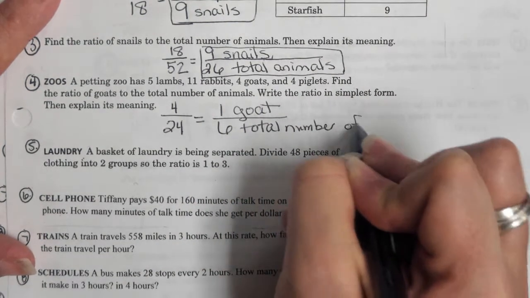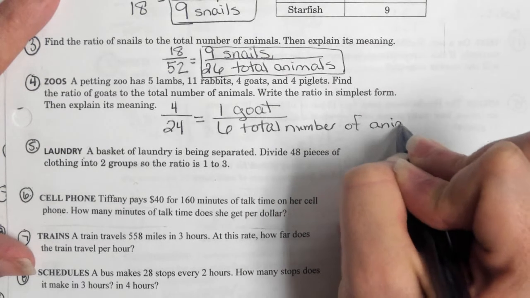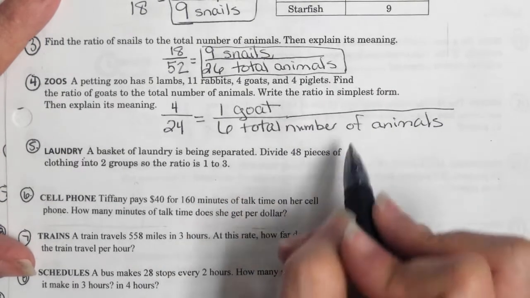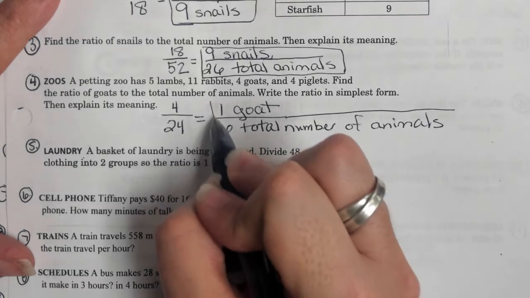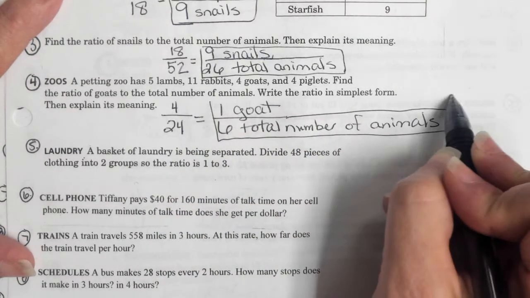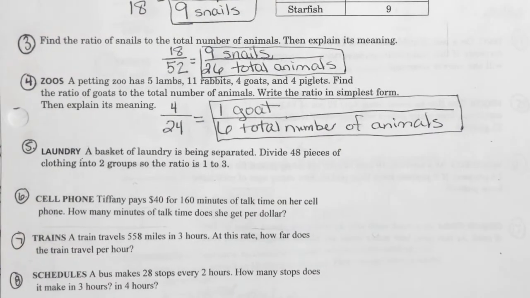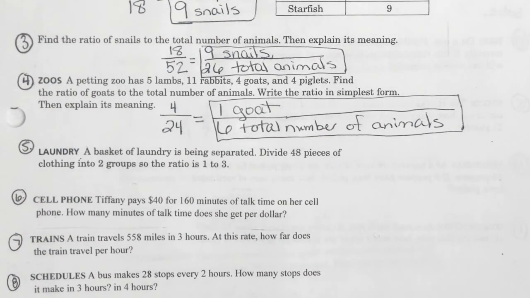Oops. I wasn't thinking and I just wrote extra words, but that's okay. I would rather you have too many words than not enough words. I meant to put total animals, and I put total number, and then I had to finish it. I'd rather you have extra words than no words.